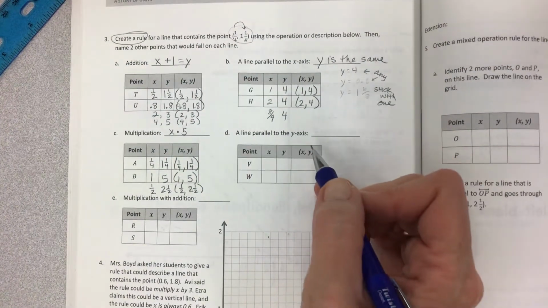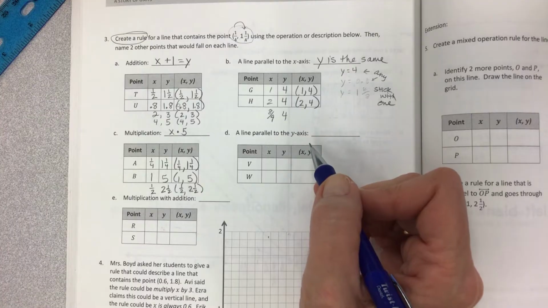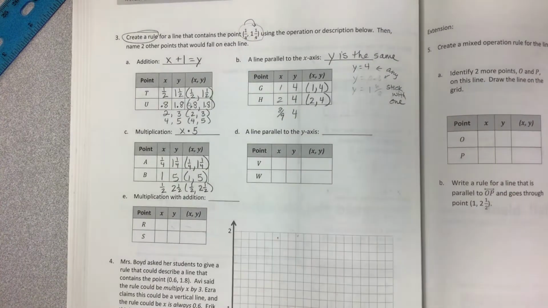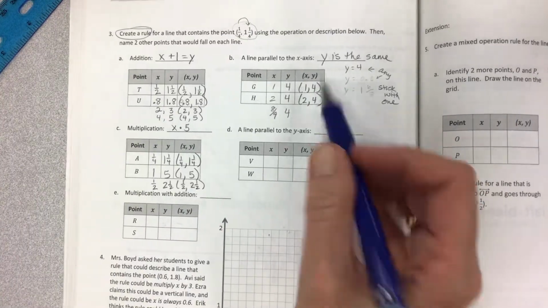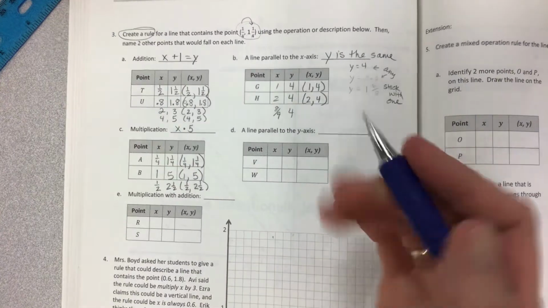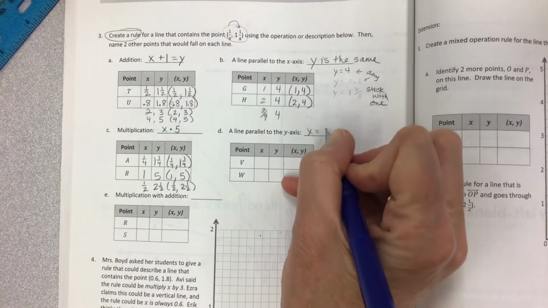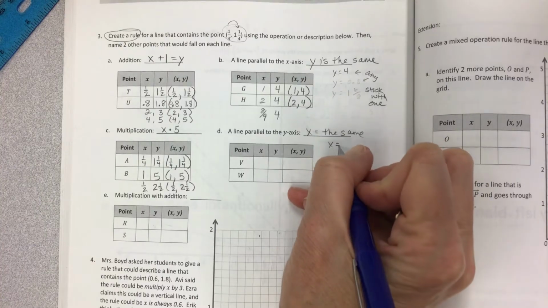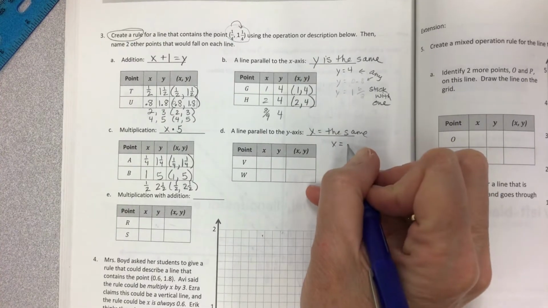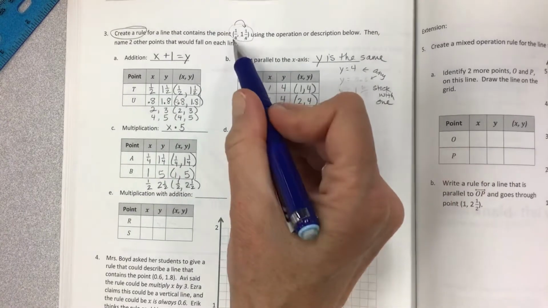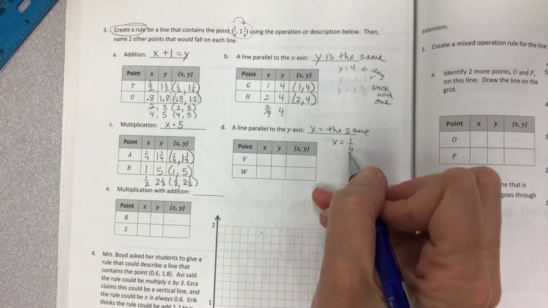A line parallel to the y-axis. Now remember, when you're parallel, you have to be constant. If you're parallel to the x-axis, then y is always the same. If you're parallel to the y-axis, then x is always the same. So if we use this, x always has to be 1/4.